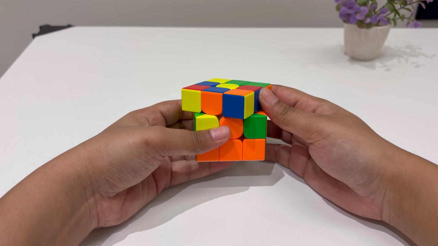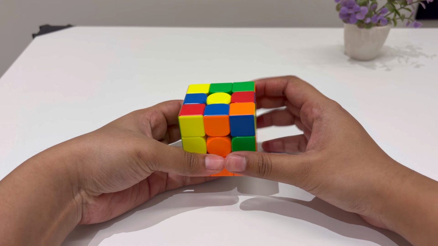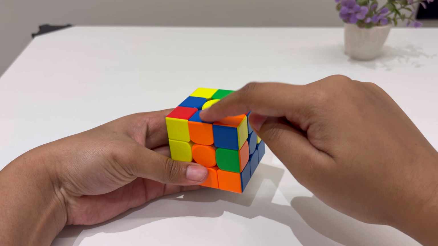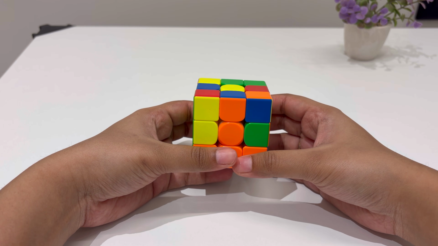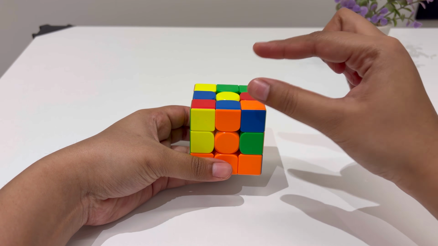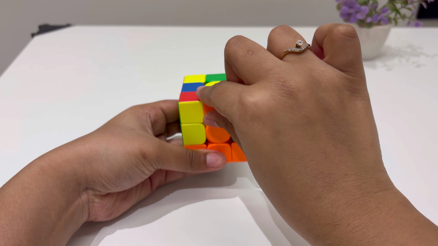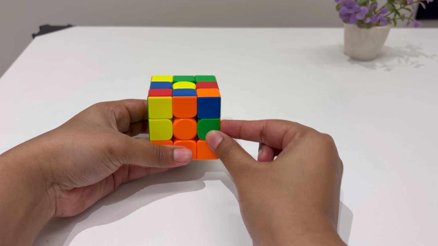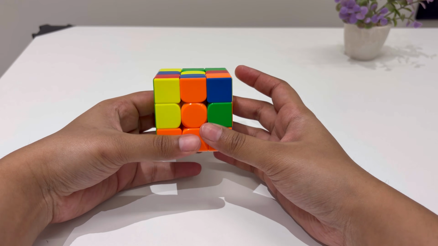So now let's bring this piece over here to align it with the orange center. So if this piece was flipped, then we would need to align it with the blue center. So now to begin, there is an algorithm which would put this piece over here in the same orientation, like it would put it like this over here, meaning that orange would come here and blue would come here.